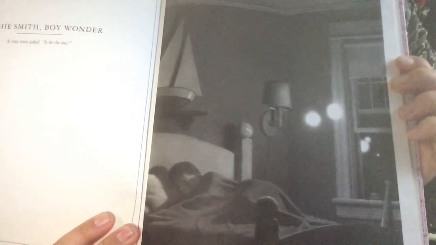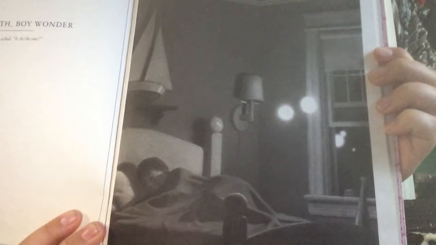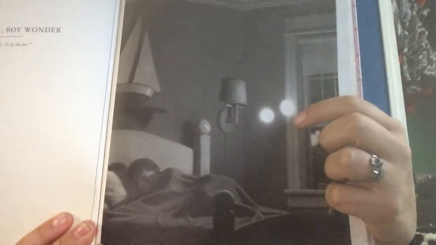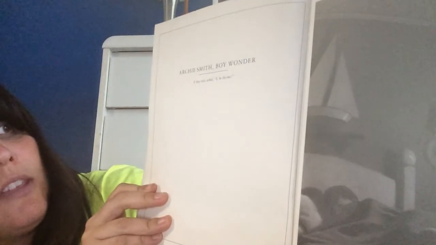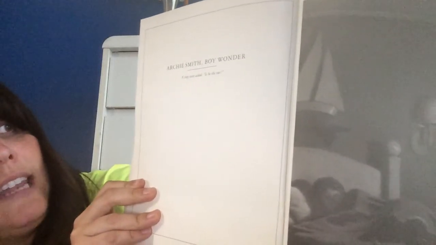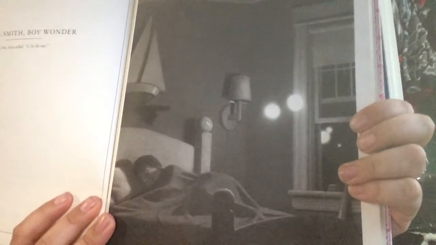So I'm going to give you just a couple of examples so you understand what I'm talking about. On the first page, when you open it up, this is the very first mystery you see. You see that there's a boy asleep in his bed, and it seems like a normal picture until you start to analyze it a little bit more closely, and you'll see these really strange, like glowing orbs in his room. And over to the side, it has its own caption. It says, Archie Smith, Boy Wonder. A tiny voice asked, is he the one? And that's all that we are given.